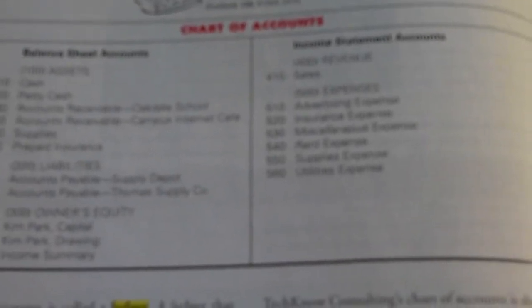Each account gets a ledger to keep track of money going in and money going out, or supplies going in, supplies going out, or what people owe you and what they don't owe you. Each account has a number, and in the book here somewhere, they have a numbering system.